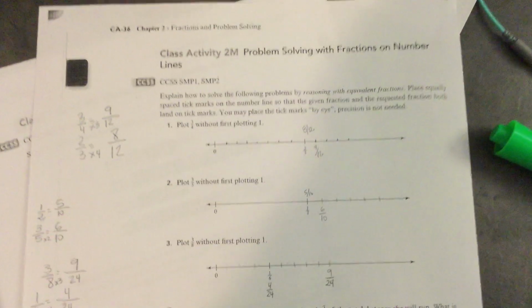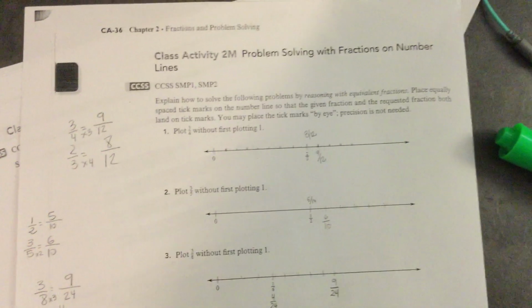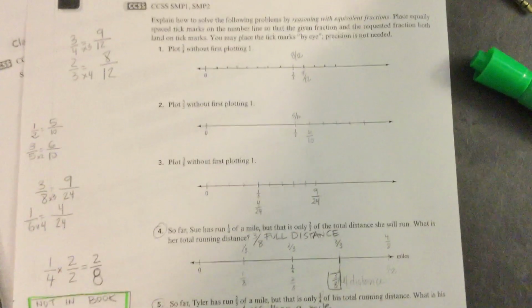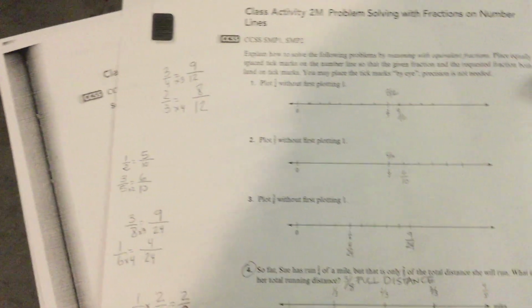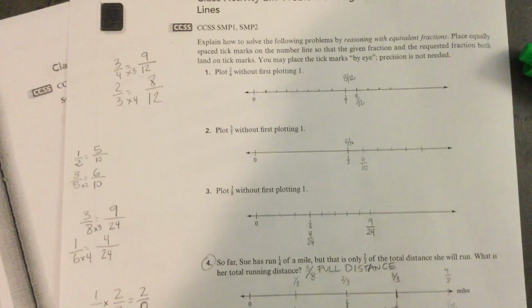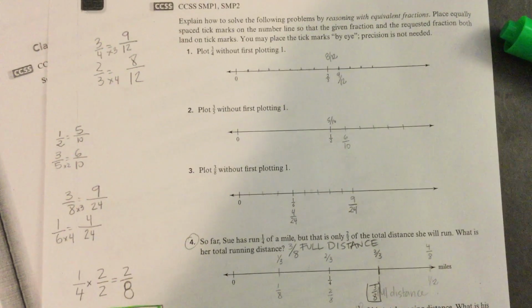Okay, guys, so this is activity 2M, and I'm going to be honest and say that the first three problems were super easy. All you have to do is find a common denominator, and you divide into those many parts.